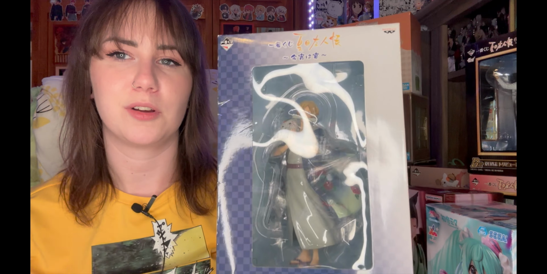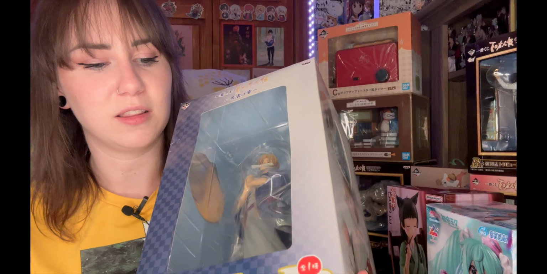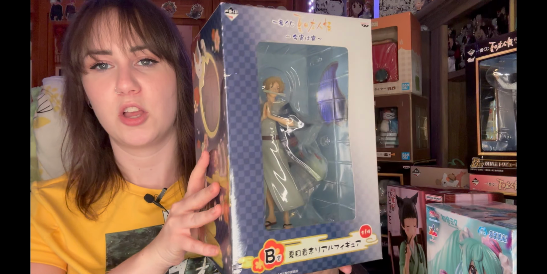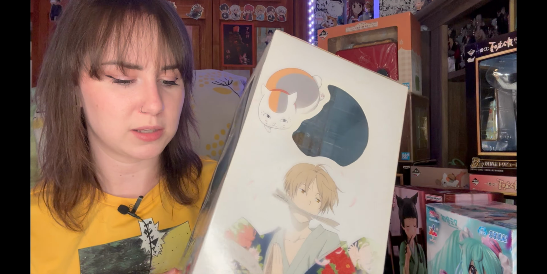Love this. This is so cute. This is just a gorgeous piece. Here are some more of the prizes that you could win. And this is just stunning. It's honestly really decent looking quality, paint wise. I'm very impressed. I feel like this could hold up to scale figures. As soon as I saw this one, I was sold.